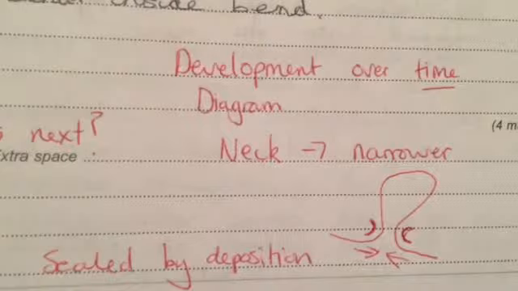Right, next one. Draw a labelled cross section to show how the inside of the bend of a meander is different from the outside of a meander. Now, you can see there what TJ's done. Very quickly, I'm just going to show you, this is Abby's one, and we can see over here these are the kind of things you need to get on.